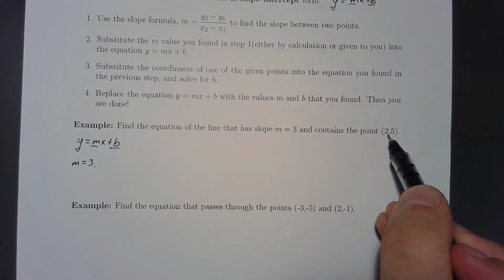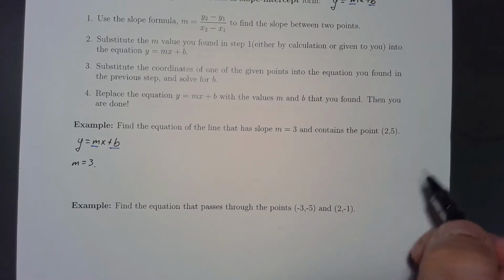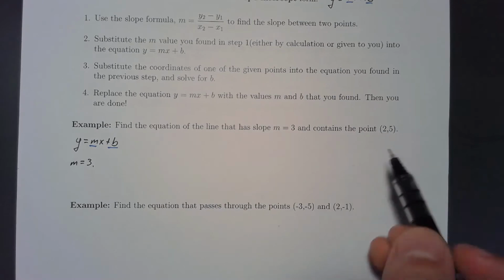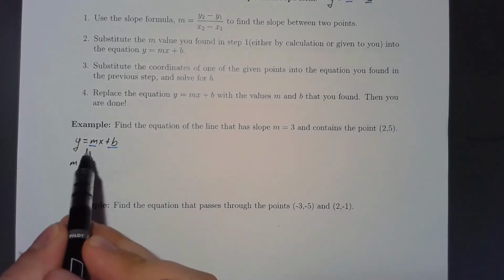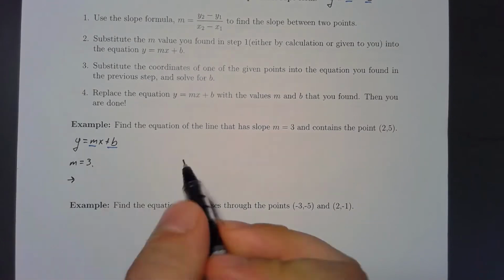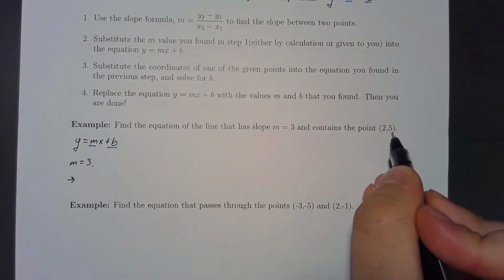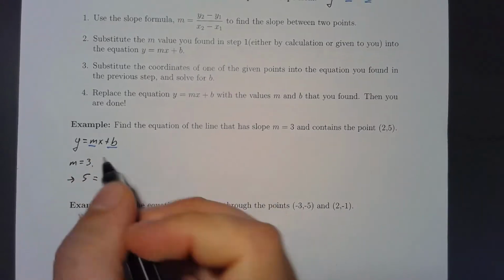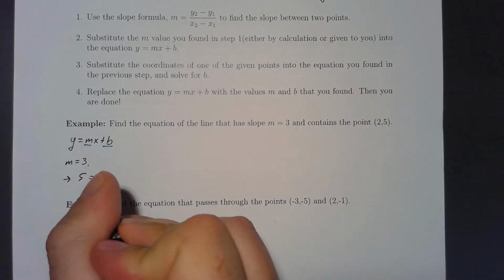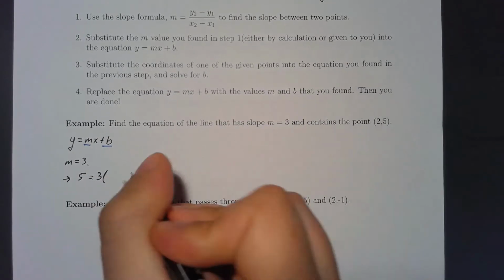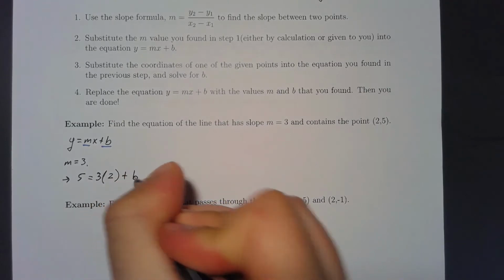The y-intercept is not 5, because the x-coordinate here is 2. It's not 0. So to find the y-intercept, you have to use this point. You're going to plug this point into here with 3 in here as well. So y is 5 equals the slope 3 times x, which is 2, plus b.